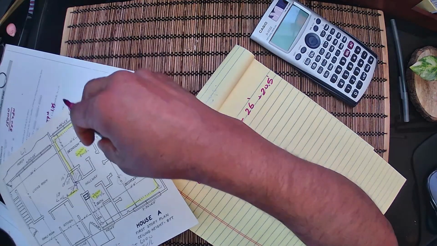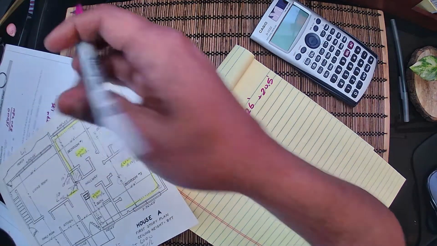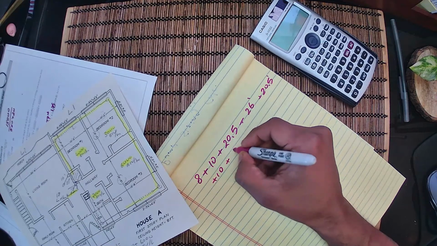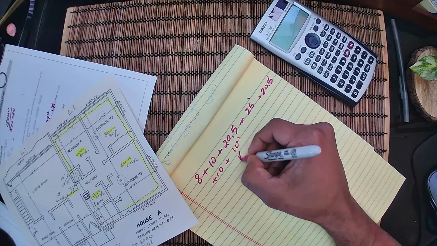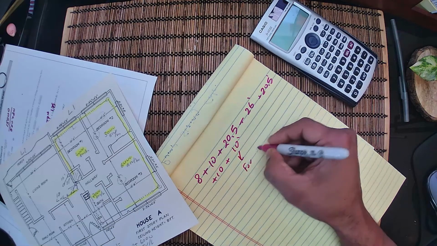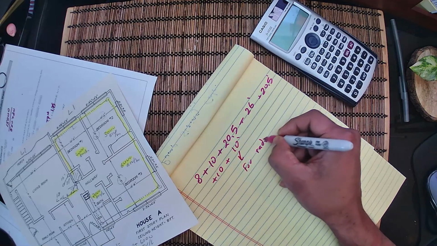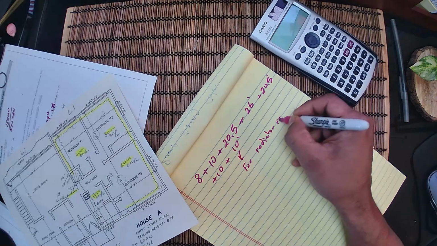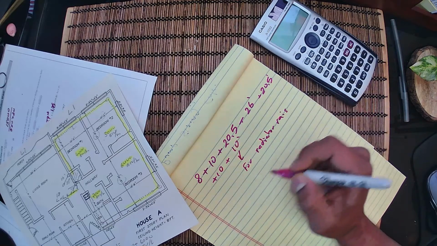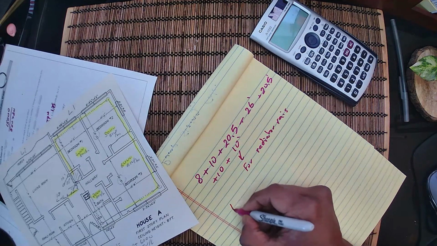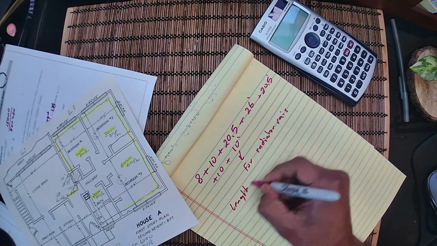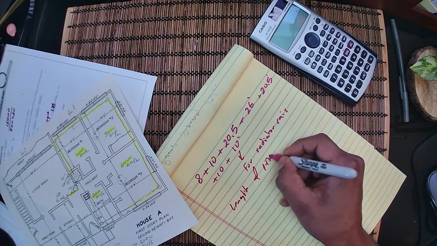So we'll say 1, 2, 3, 4, 5 radiators times 2 feet, that's another 10 feet, and that is for radiator risers. Okay, so we got that for total length, and that's going to be the length of the pipe.